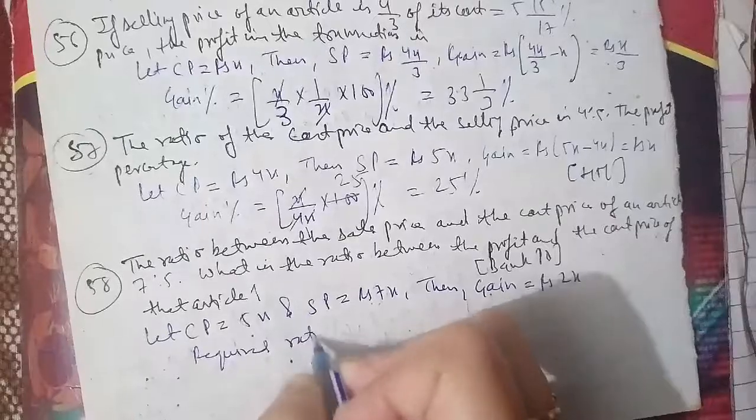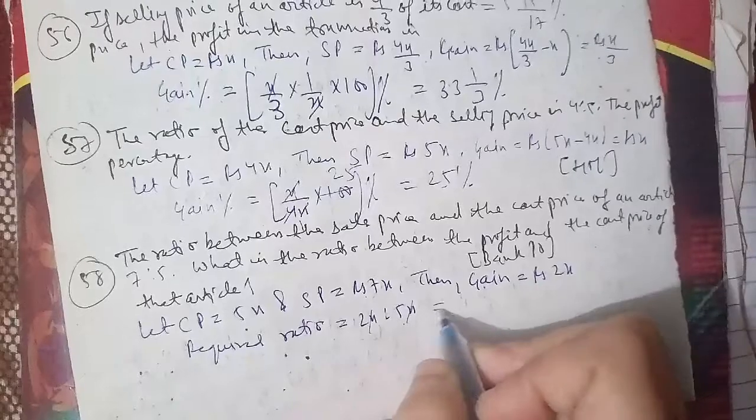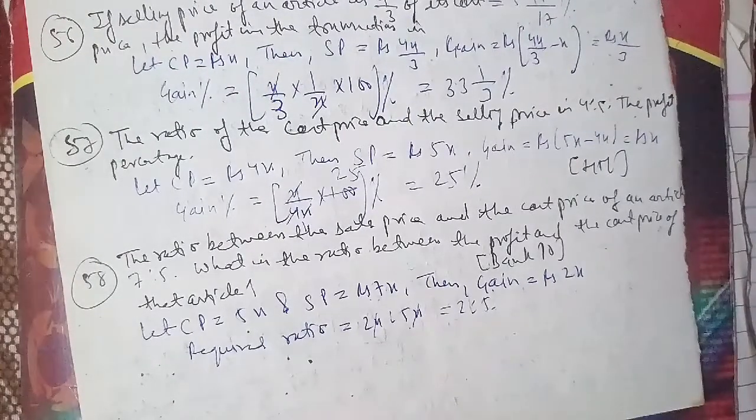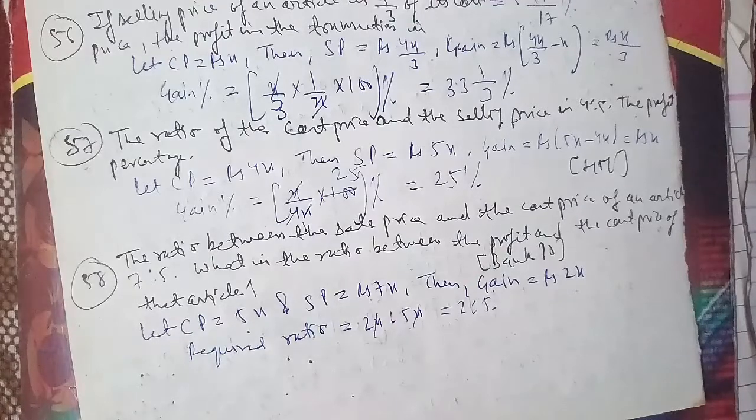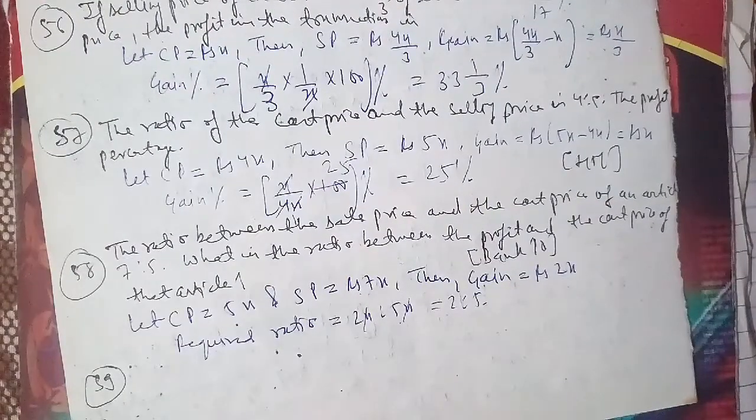Now we go ahead for the next question, an important one which we have to discuss here. This is the 59th question of the session. The question: a man gains 20% by selling an article for a certain price. If he sells it at double the price, the percentage of profit will be. That has been asked in SSC examination paper, which we have to talk about.